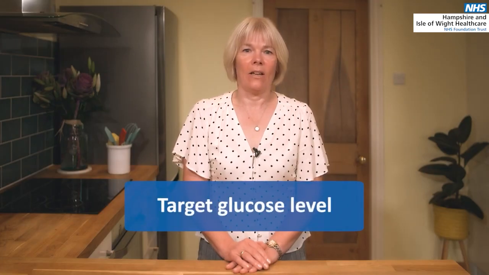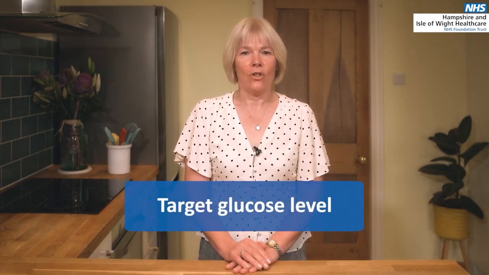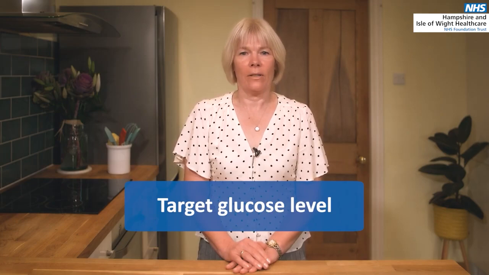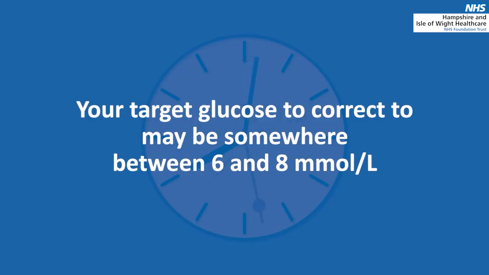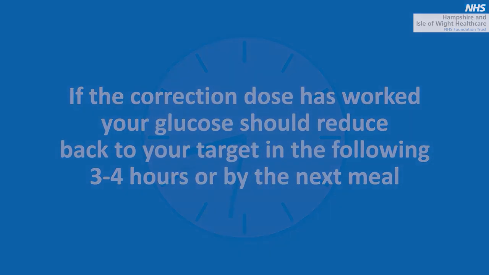You will need to consider what your target glucose level is to correct down to, and ensure this level is not too low to avoid overcorrecting a high glucose level. Your target glucose may vary according to the time of day and may be somewhere between 6 and 8 millimoles, or you may have your own target glucose level. If the correction dose has worked, your glucose should return back to your target in the following 3 to 4 hours or by the next meal.